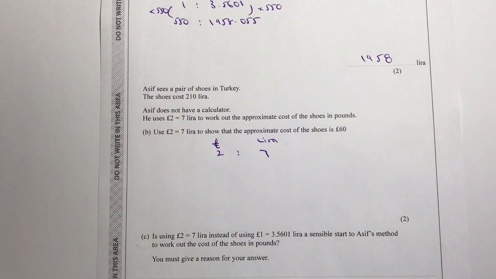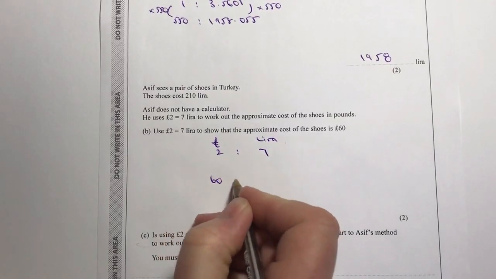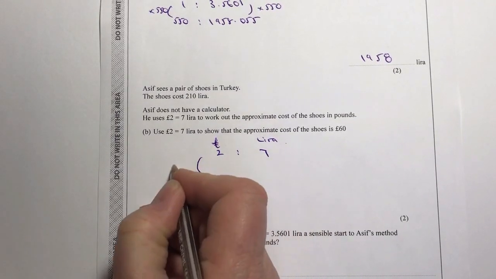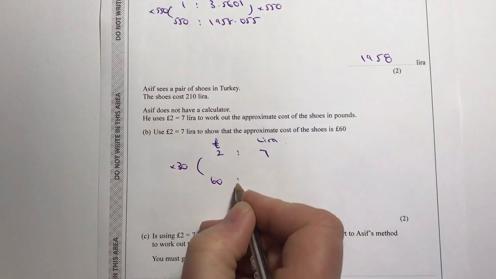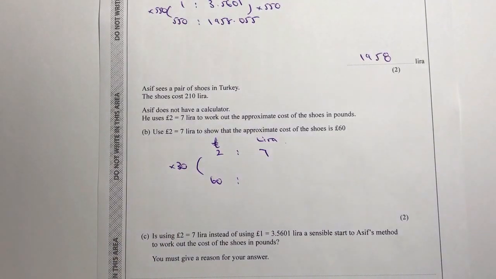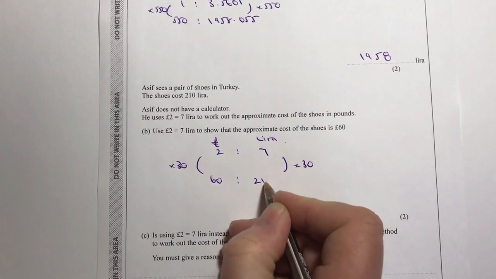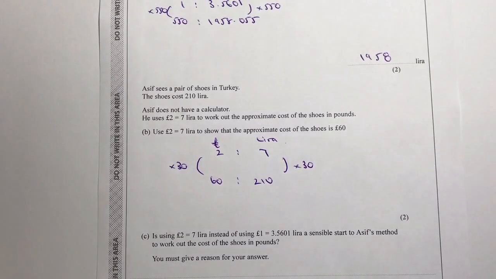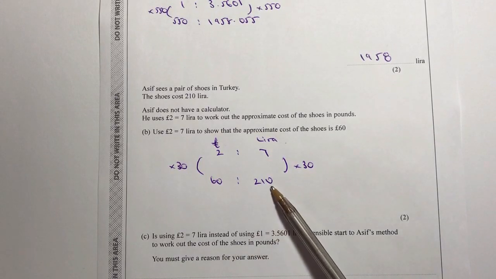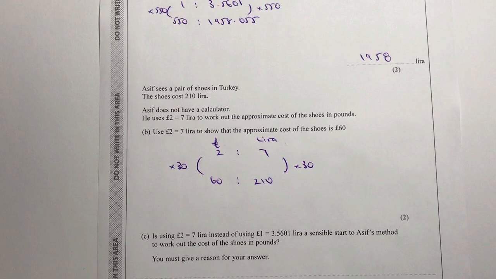okay, then if he's going to go out and buy a pair of shoes that cost approximately £60, what he's done is he's multiplied this by 30. Okay, so if he's multiplied that by 30 to get to £60, you need to multiply the lira cost also by 30, so that would be 210 lira. So you're showing that the approximate cost of the shoes is £60 and it's 210 lira. Okay, I hope that's all right for you.